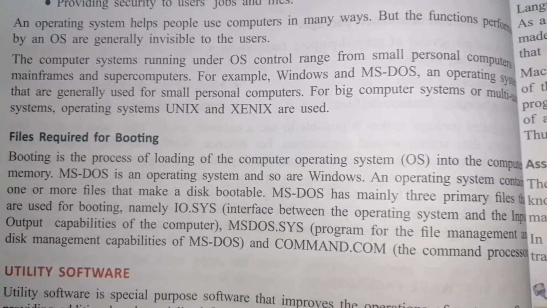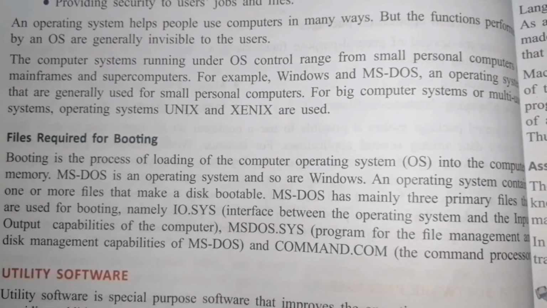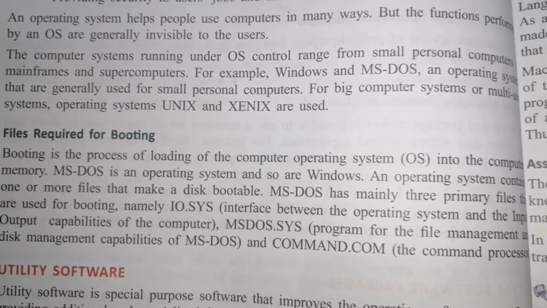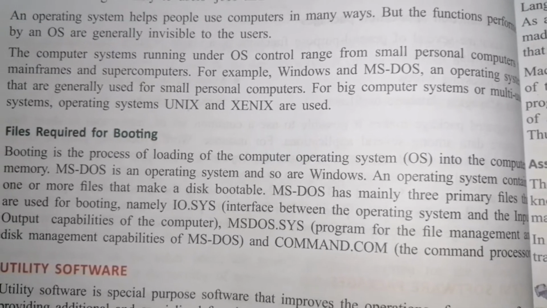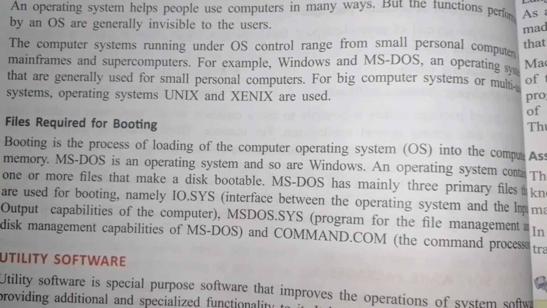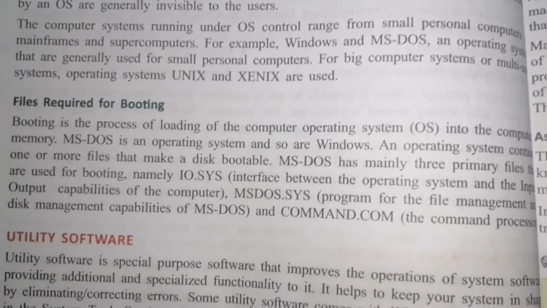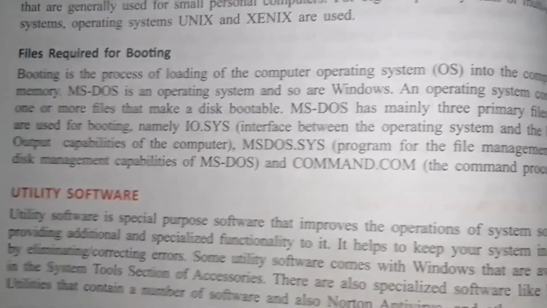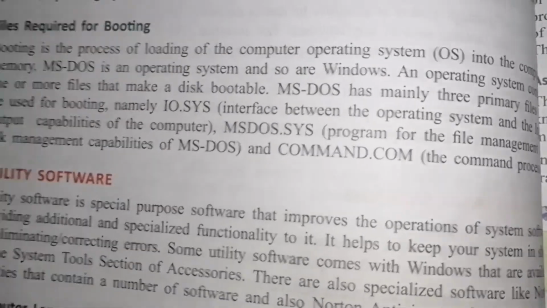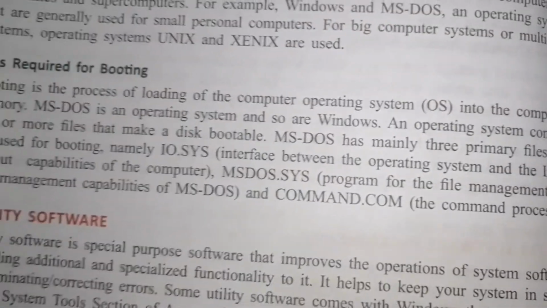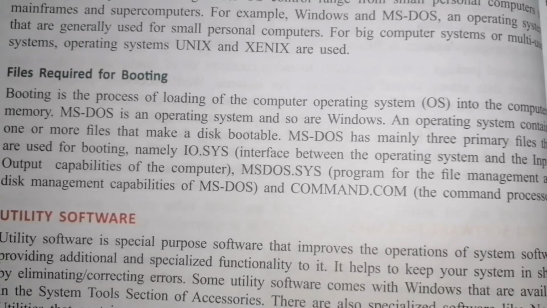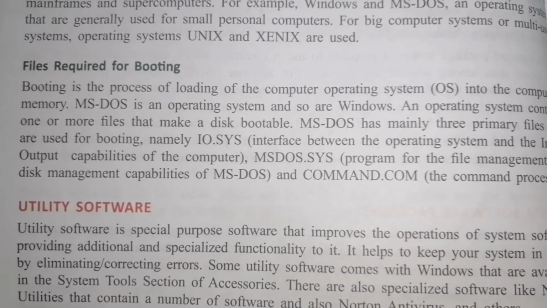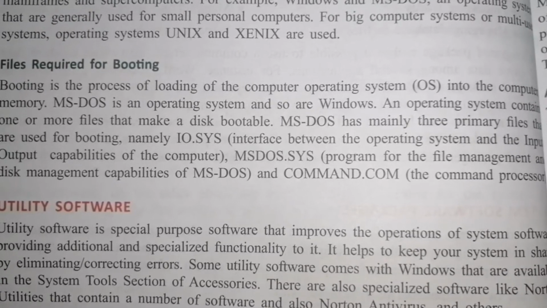For example, Windows and MS-DOS are operating systems that are generally used for small personal computers. For big computer systems or multi-user systems, operating systems Unix and Xenix are used. Files required for booting. Booting is the process of loading the computer operating system into the computer memory. MS-DOS is an operating system and so is Windows. An operating system contains one or more files that make a disk bootable.